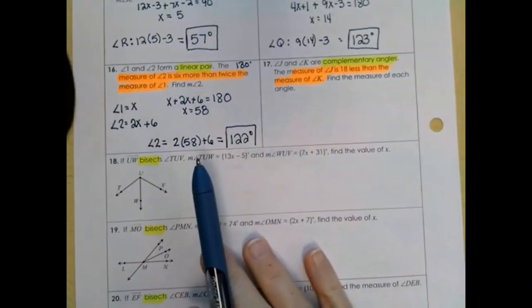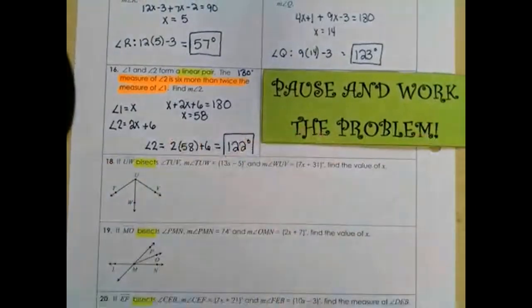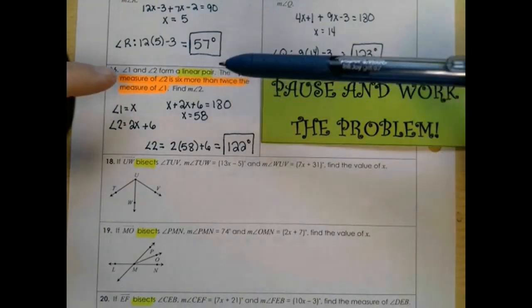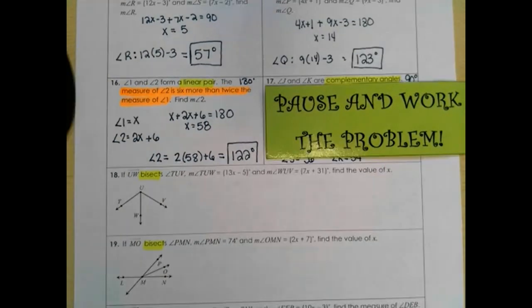All right, so what I need you to do right now is I want you to pause the video, and I want you to work out problem number 17 on your own, just to make sure you comprehend how we do these problems with words. Pause the video, work out number 17. If you haven't worked out the problem yet, please do so. I'm going to show you the answer.